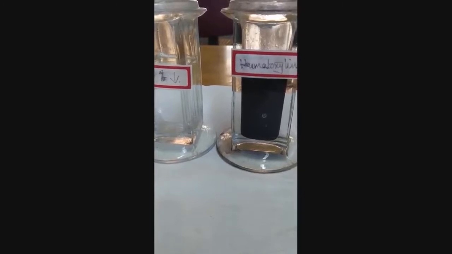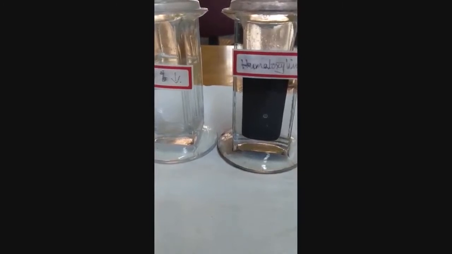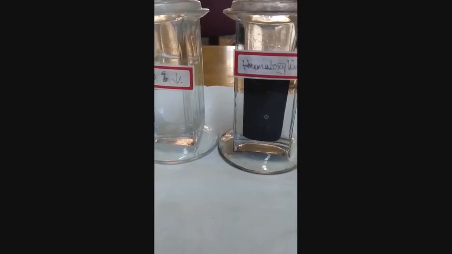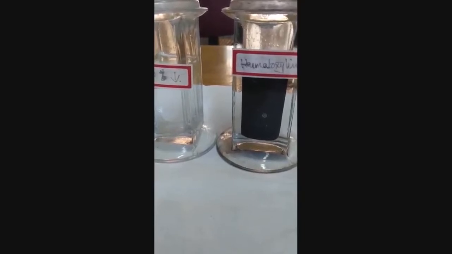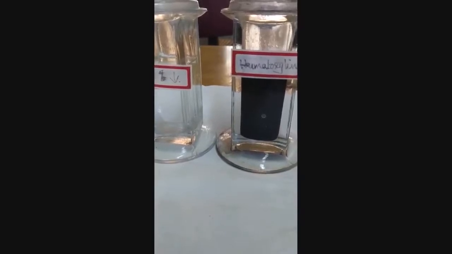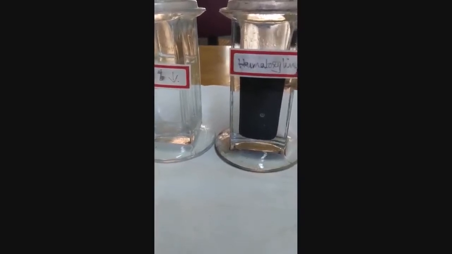It reacts with acidic components of the cells. For example, nucleic acids are acidic. Thus, hematoxylin is a nuclear stain and stains the nucleus and its components. We have to keep the slide in hematoxylin for about 5 minutes.